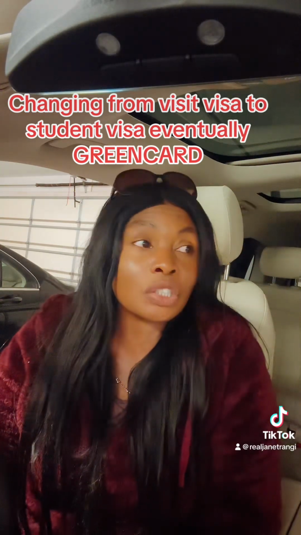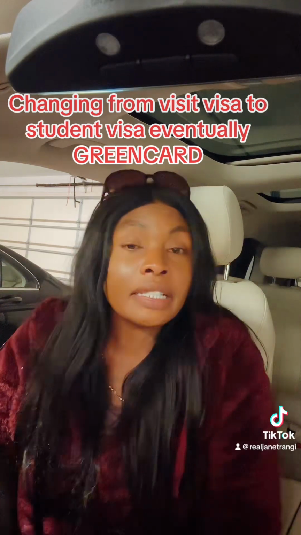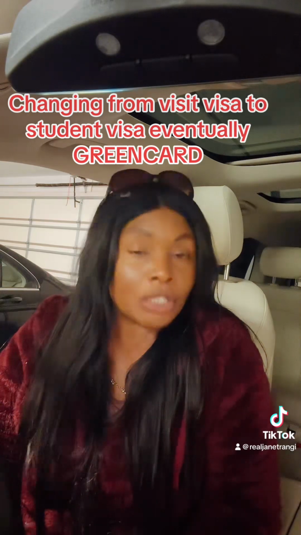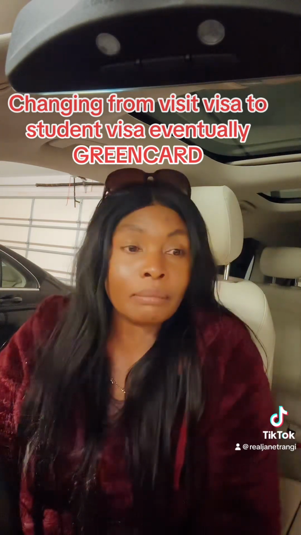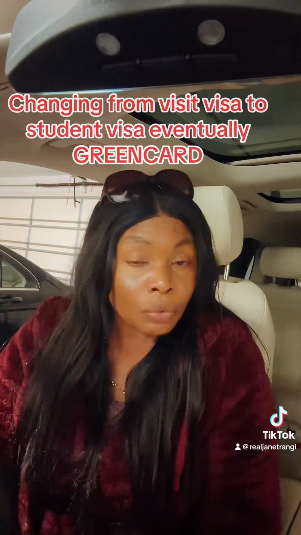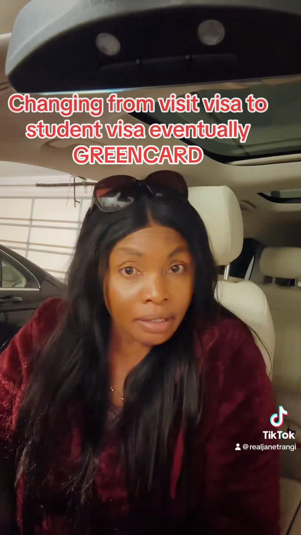We cannot just assume that because I came in as a visitor, they'll give me a driver's license or a work permit. No, that is a misconception. It is not true. When you change from visitor to student, it means you want to go to school, and you will have to abide by the law. You will pay a service fee, and they will monitor your student status.